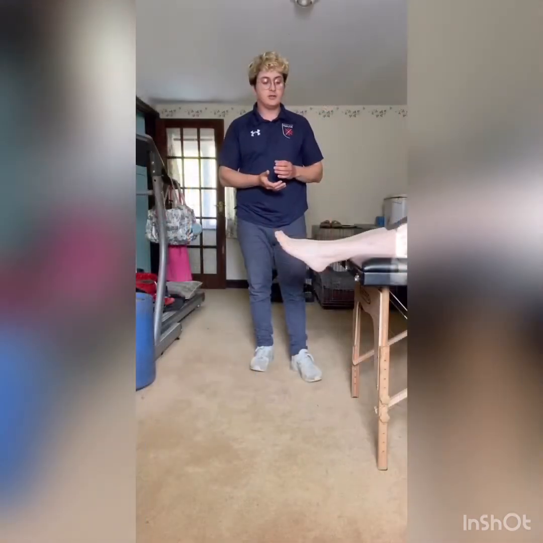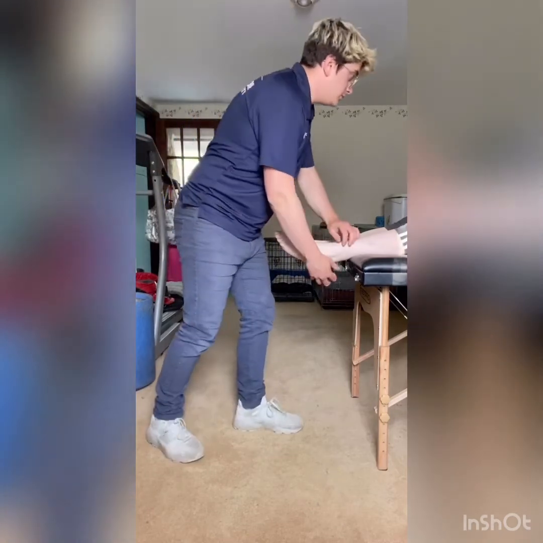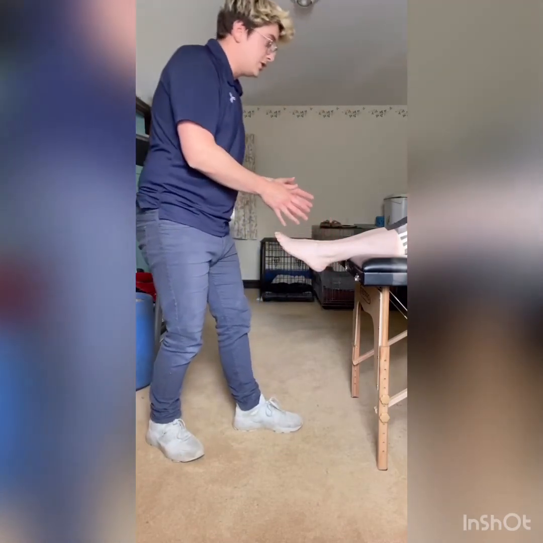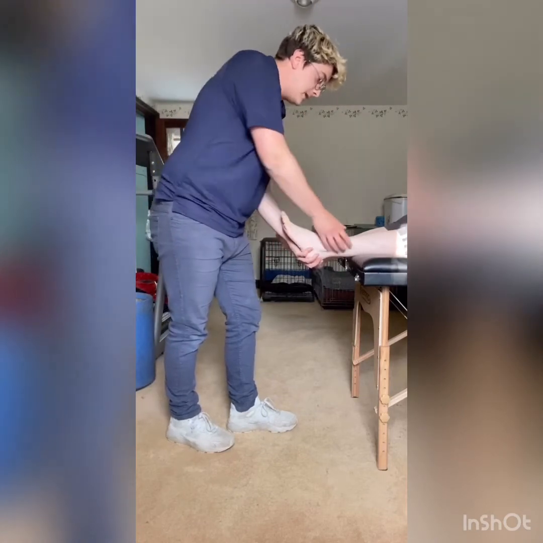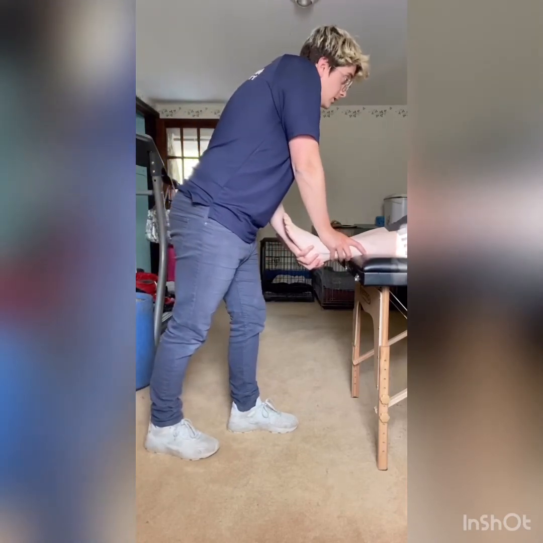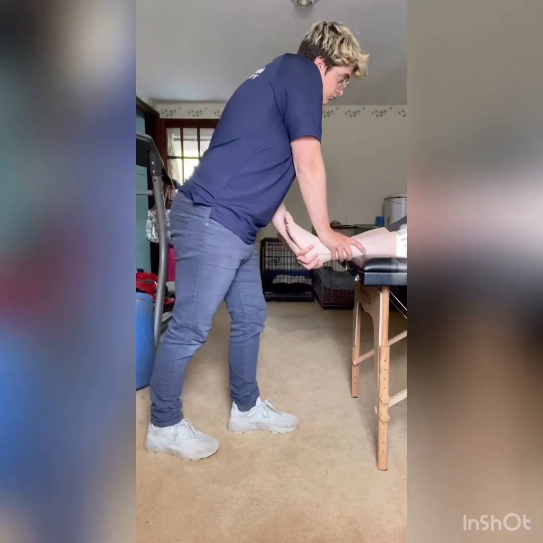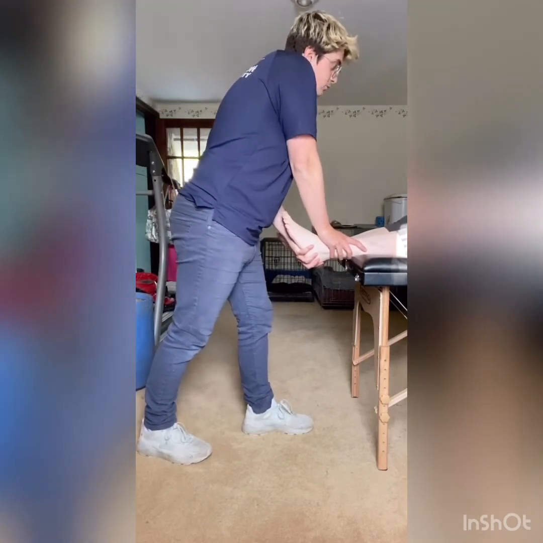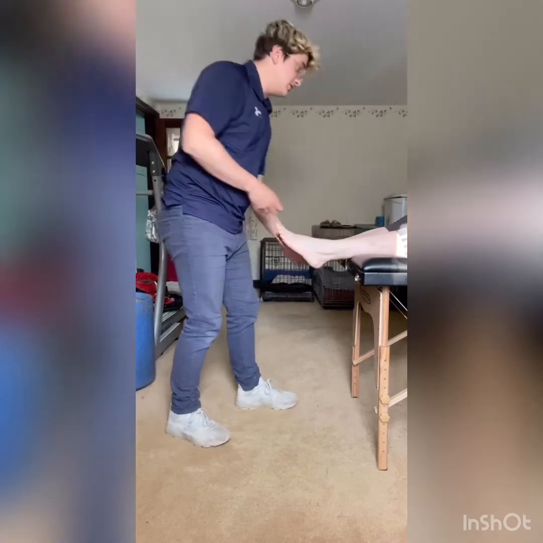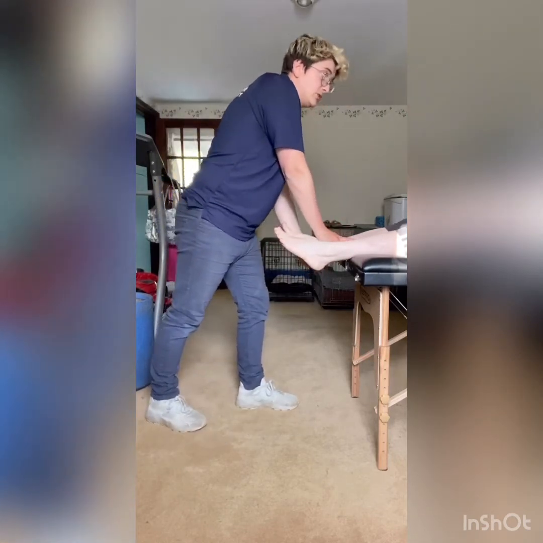So the next test I'm going to do is the posterior draw test. So it's very similar to the anterior draw test, except rather than pulling up from here, you're pushing down from here. Primarily, this test is used to determine whether there is a posterior talofibular ligament injury.